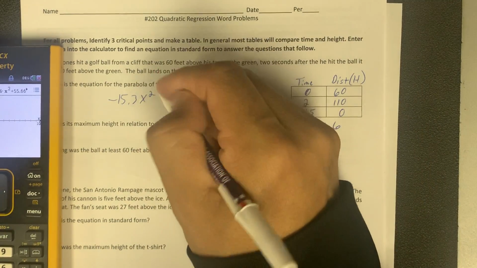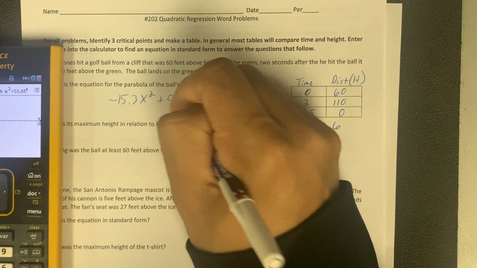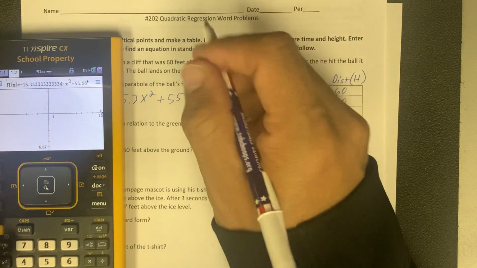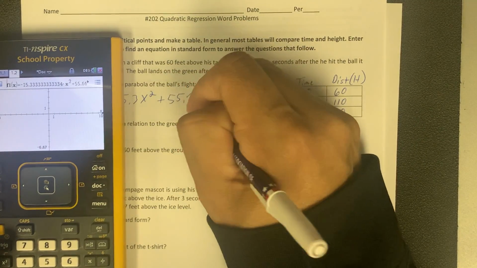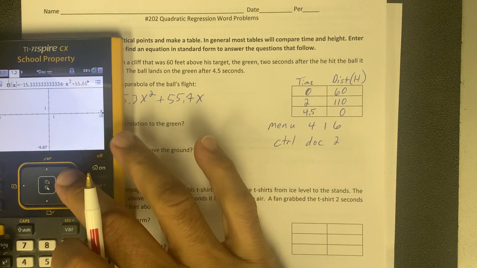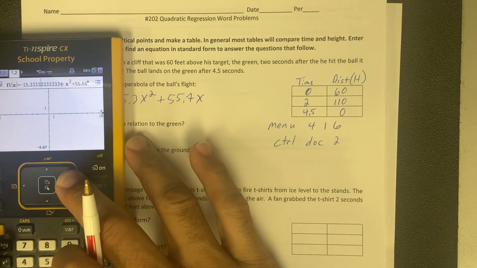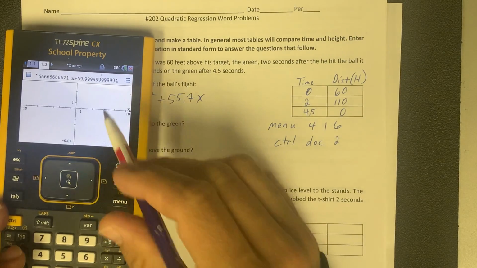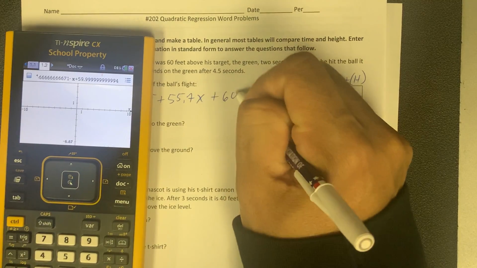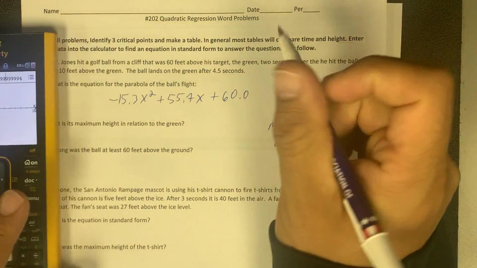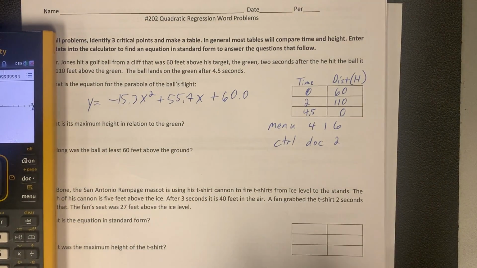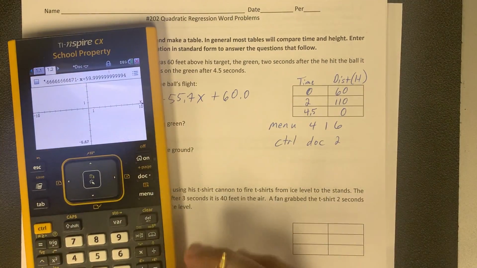And then positive 55 point, we're just rounding it to a decimal. So 55.7 x. And if you slide all the way over, there you go, all the way over here. And that just rounds up to 60. So plus 60.0, right? There's my equation. And you could say y equals, right? When I hit enter, it's going to graph it.